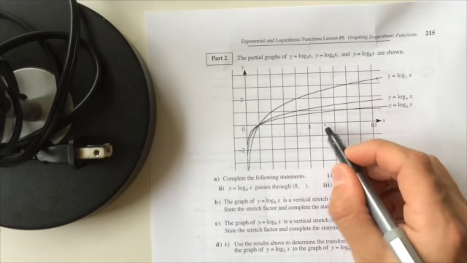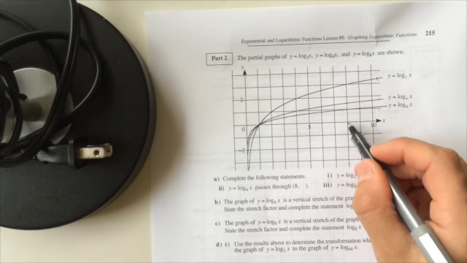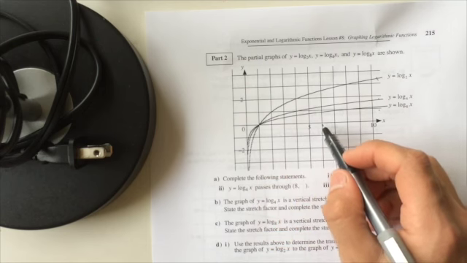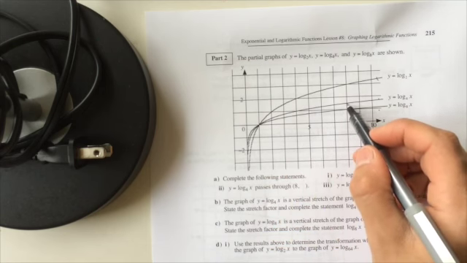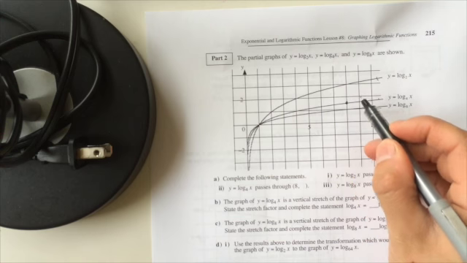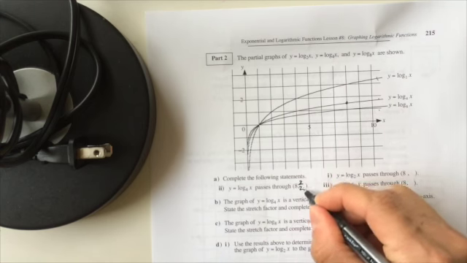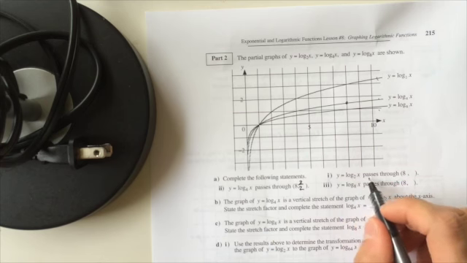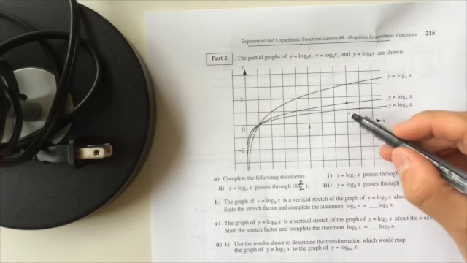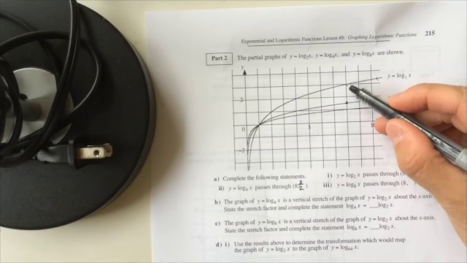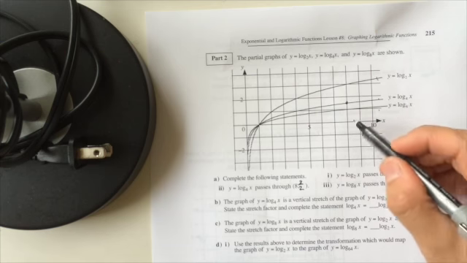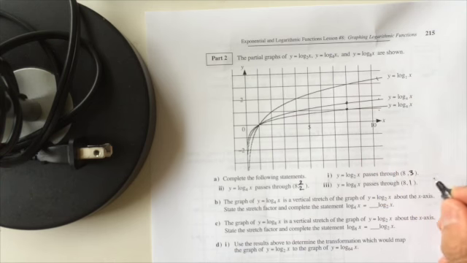So if we look at where 8 is over here, 1, 2, 3, 4, 5, 6, 7, 8, and 3/2 right here. Y is equal to log 2 of x passes through the point 8 and 3. And then finally log 8 of x passes through the point 8 and 1.